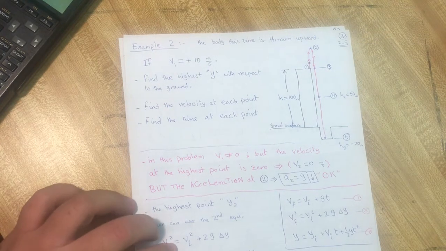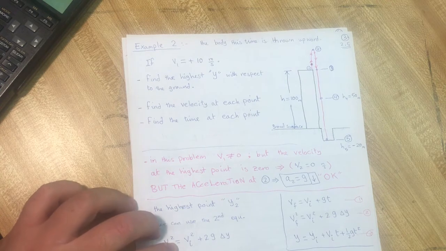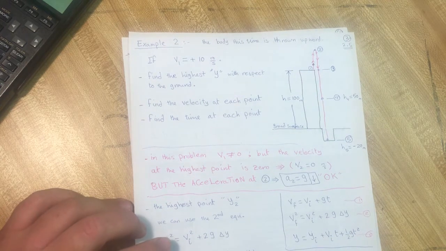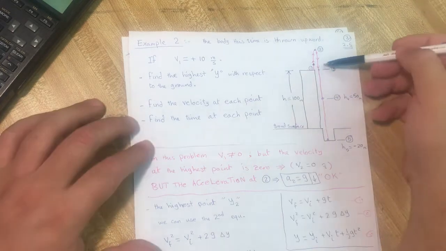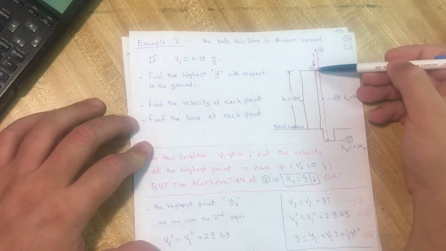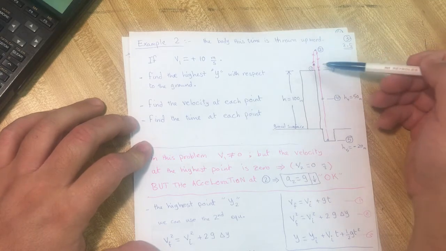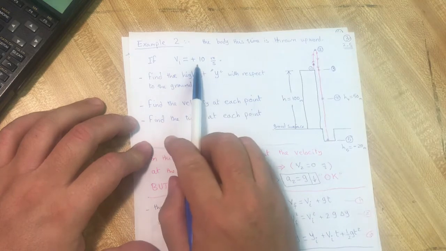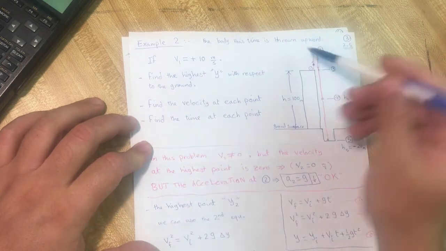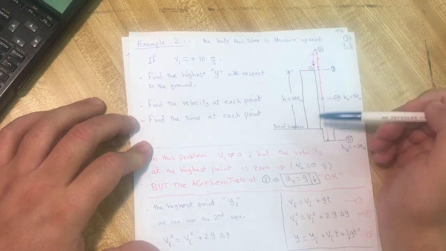Look at this second example, as one in the book. We have an object thrown from the top of a building with an initial velocity of positive 10 meters per second upward. Positive means upward.